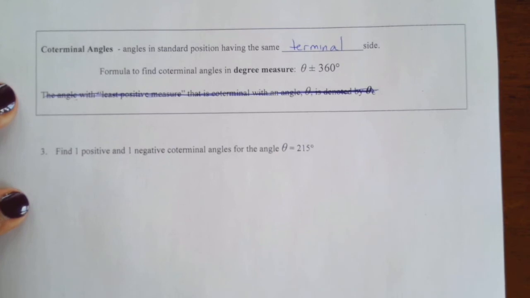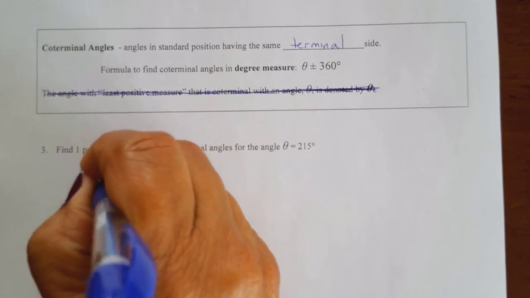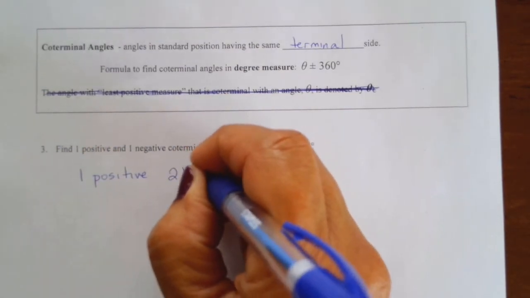In number 3, it says find one positive and one negative coterminal angle. So your angle, theta, and in trig we use Greek letters a lot to represent angles, so that's theta. To find one positive one, we would take 215 and add 360.